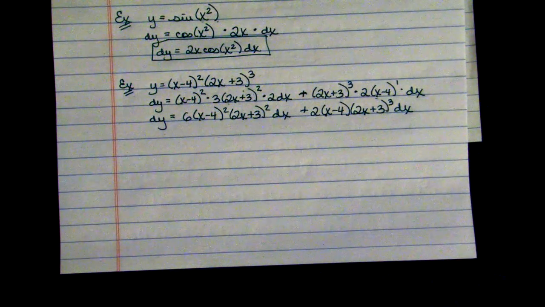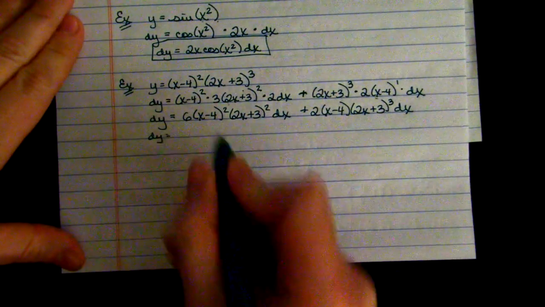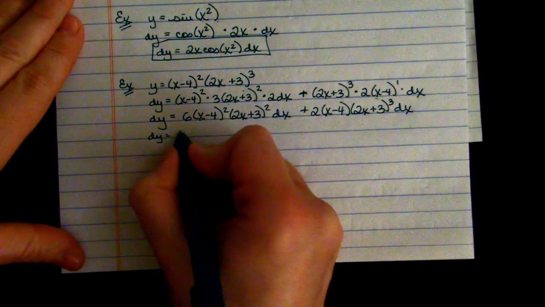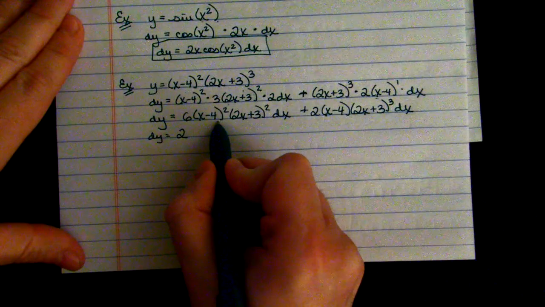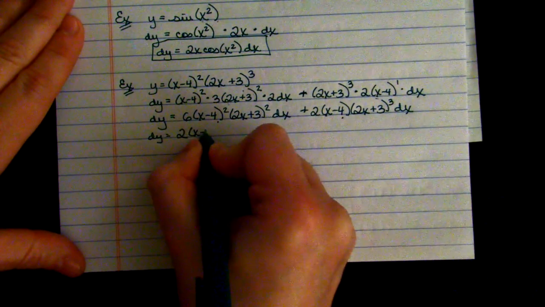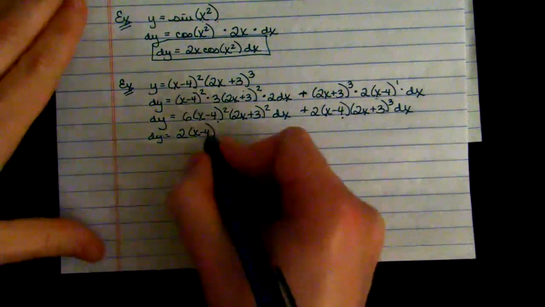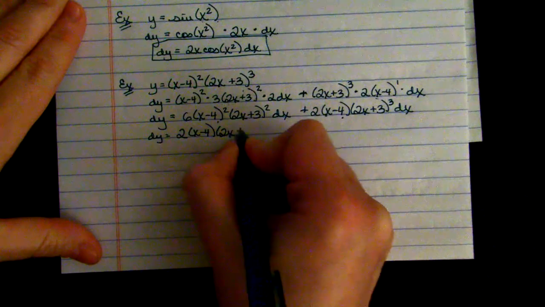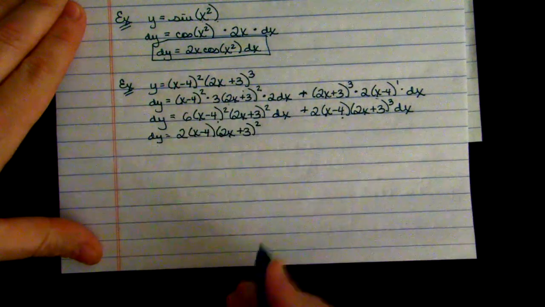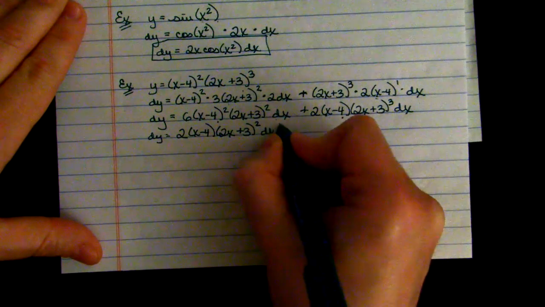I need to go factor out the GCF. What is the GCF here? Well, let's see. 6, 2, I can take out a 2. x minus 4 squared, x minus 4, I can take out an x minus 4. 2x plus 3 squared, 2x plus 3 cubed, I can take out a 2x plus 3 squared. But they also both have a dx in common, so I'm going to take that out as well.